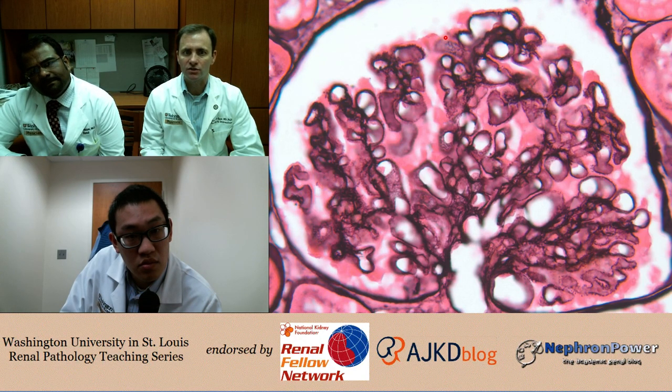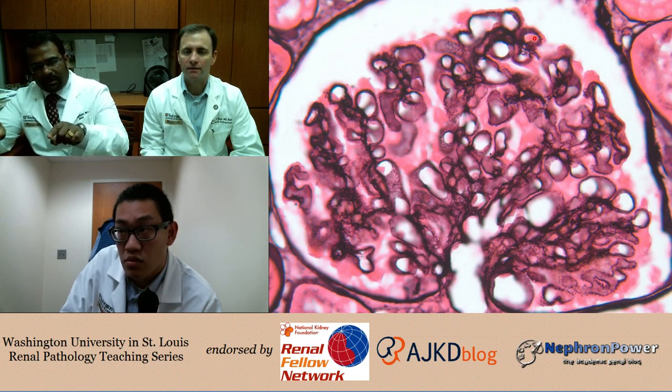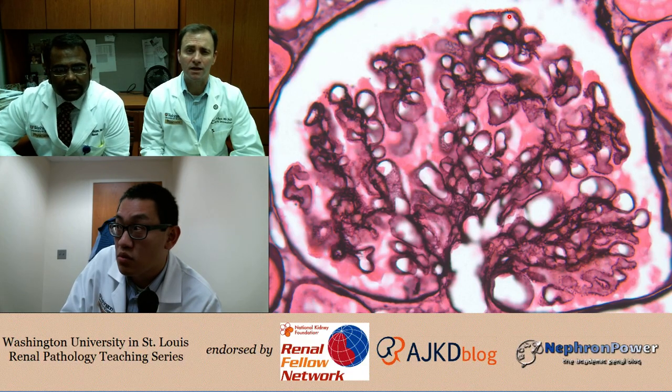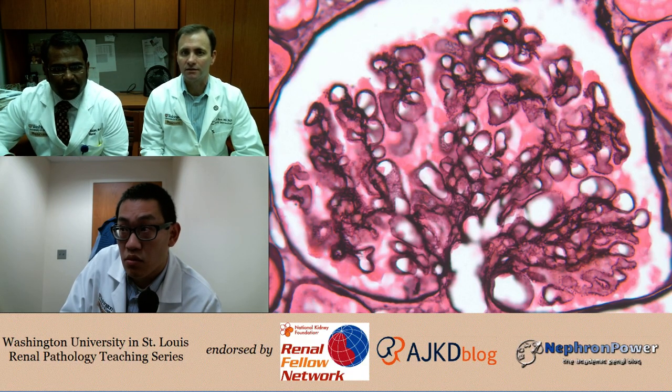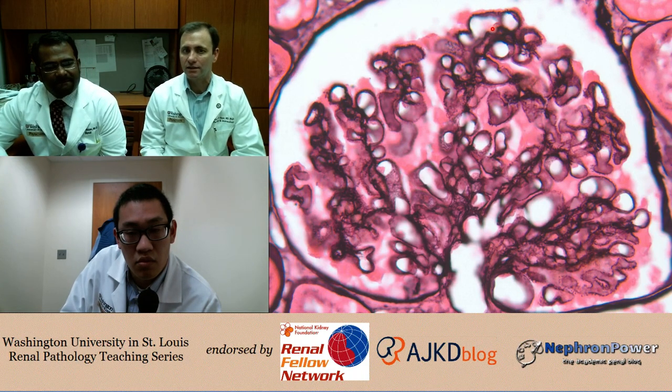Now, what does that actually correspond to? Those are the deposits in areas of the basement membrane. Now, what is the silver staining? Is it staining the deposit or is it staining the basement membrane? The basement membrane. Exactly. So those little spikes are the basement membrane that sticks up in between the immune complex deposits in patients with membranous.